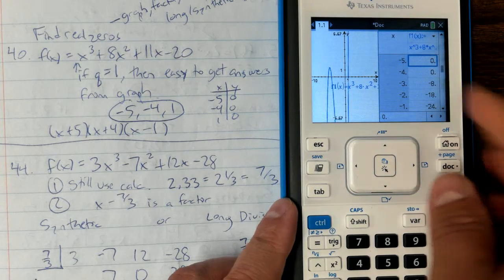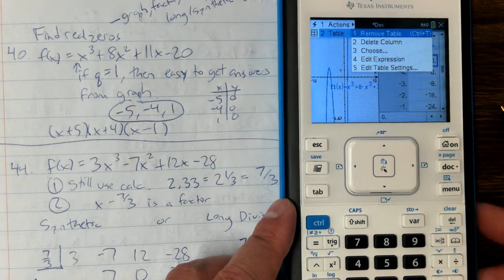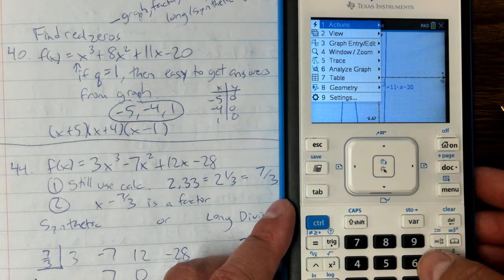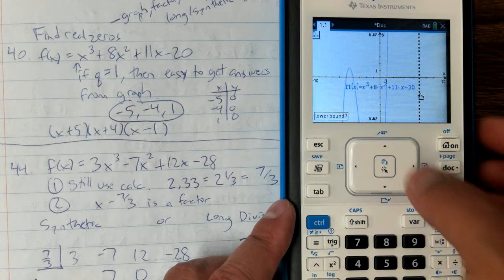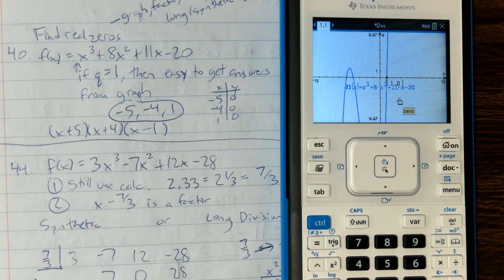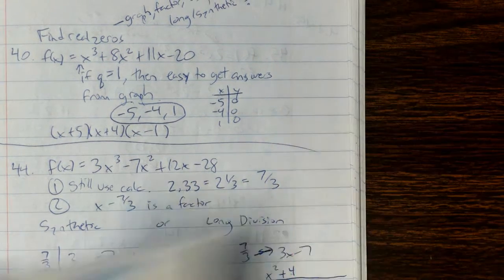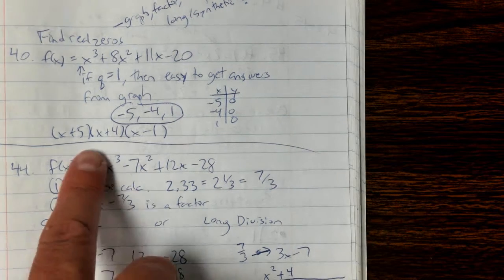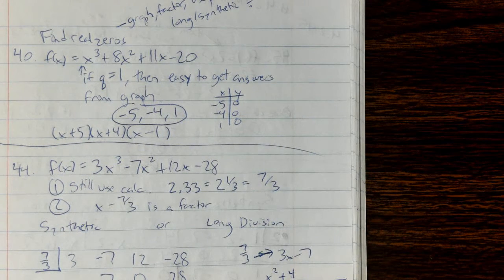Okay. If they don't show up in the table, because sometimes they don't, then you'd have to go menu, analyze, and then 0, and then trap it between two, the left and right. So that'd be how you get it. So in this case, they just want x plus 5 times x plus 4 times x minus 1. By the way, on that previous classwork and on some of these things, they accept if you keep it in the factored out form. You don't have to multiply it out. Yeah, so it's easier than you think.